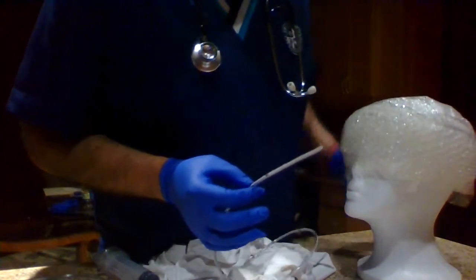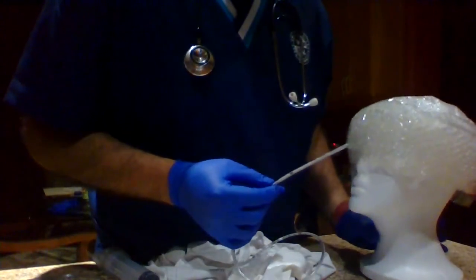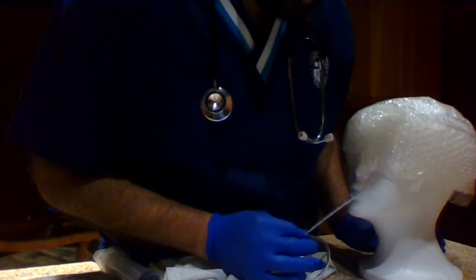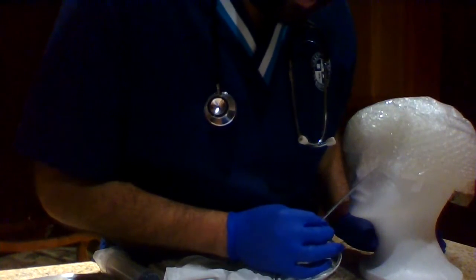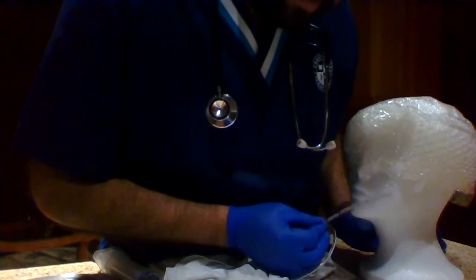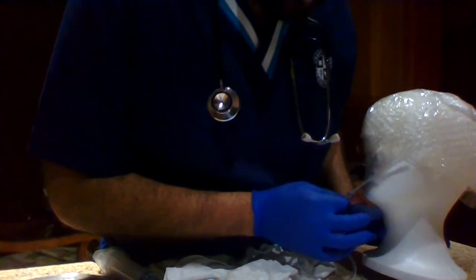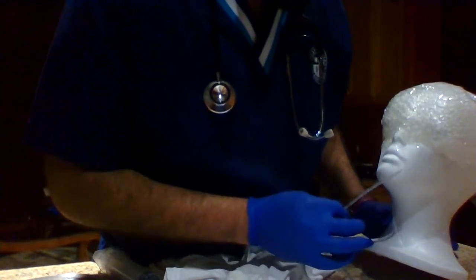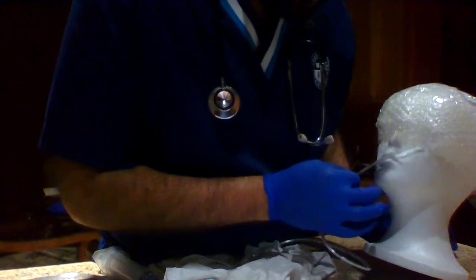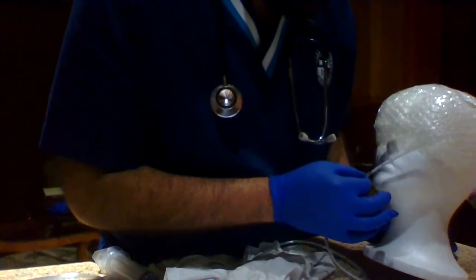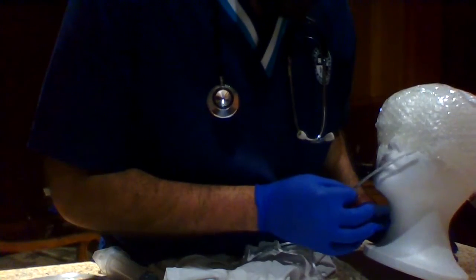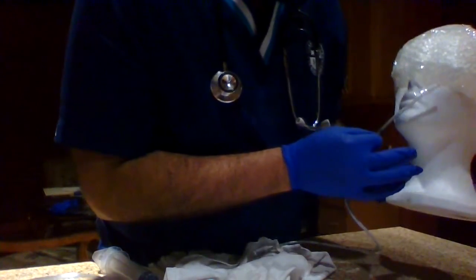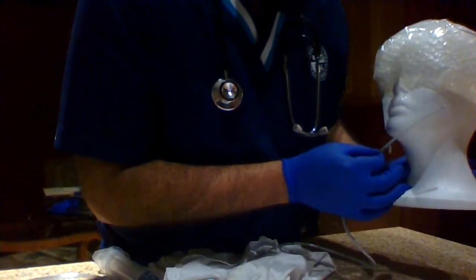So again, with their head tilted back, it's going to be hard with one hand. We're going to gently start to insert it slightly. We first ask the patient to tilt their head back, and gently insert the tube through the left naris. When the patient starts to gag, you pull back a little bit until he or she stops. Then once you have it in there, you ask the patient to tip their head forward.